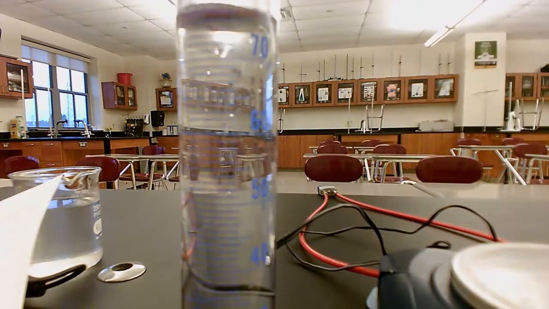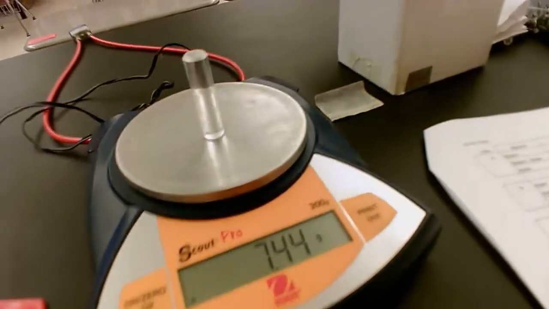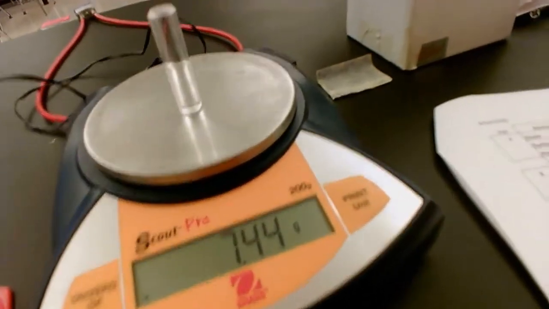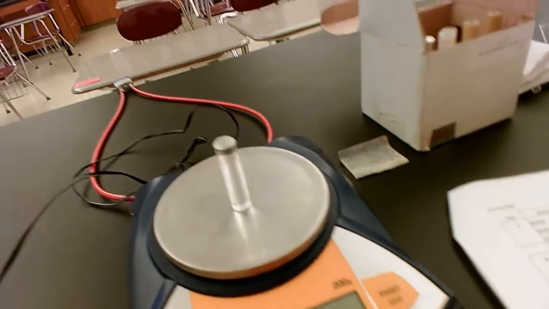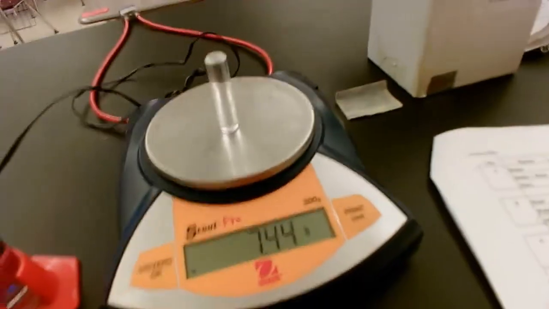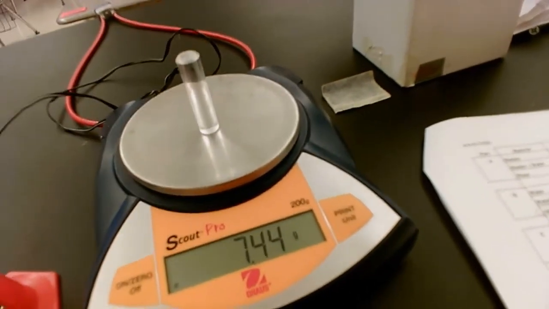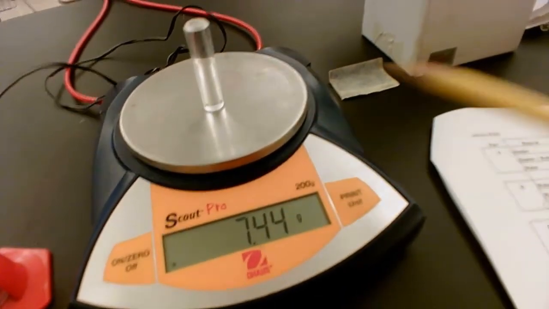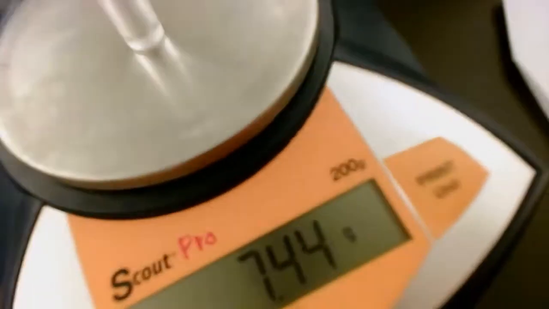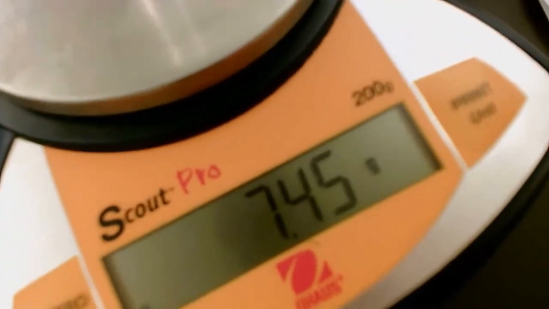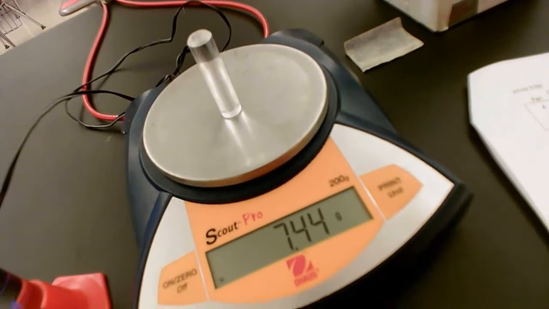All right, so now we are going to do E. Some of you will be E. This is E. Get the mass of E, and the decimal point is right there. This is E, part C, solid E. Record that in your data table.